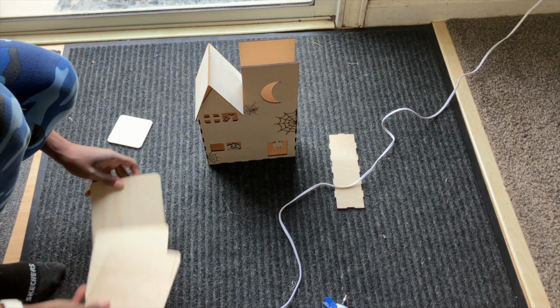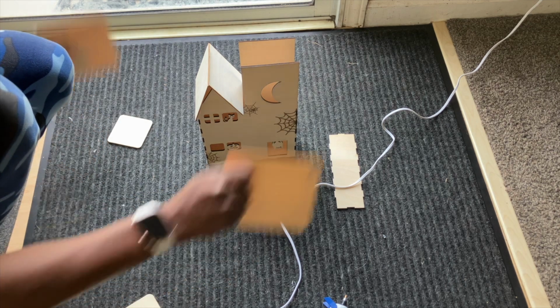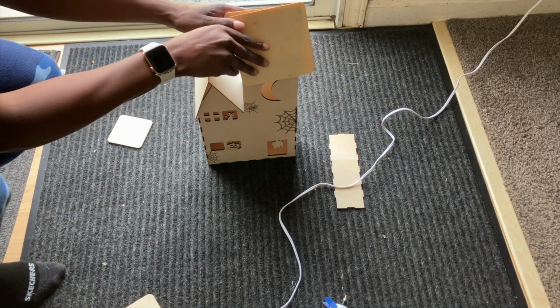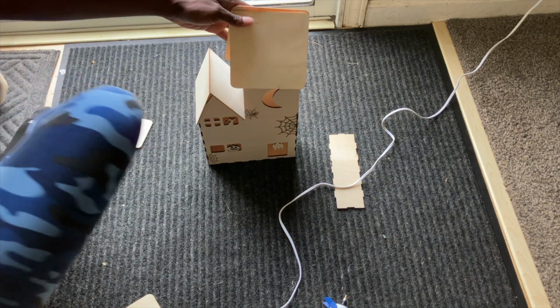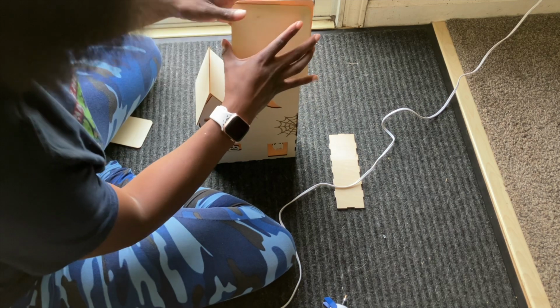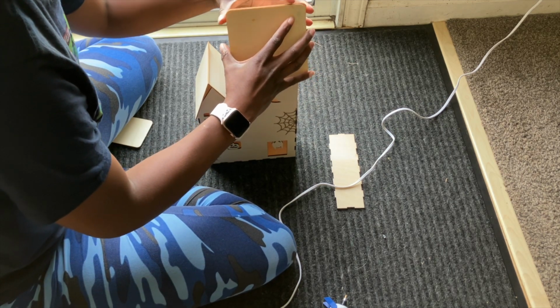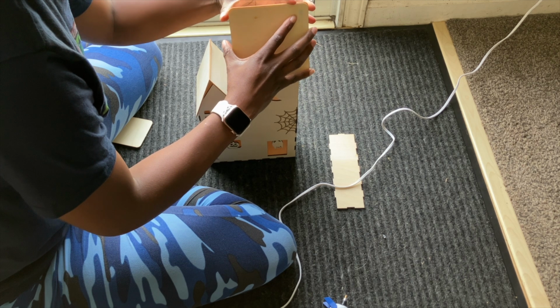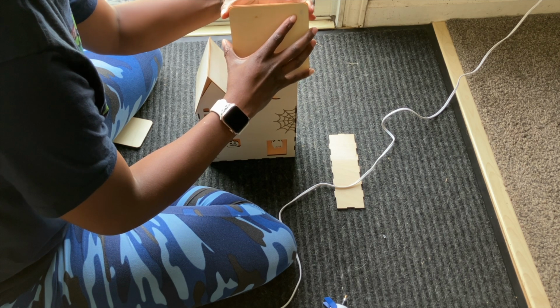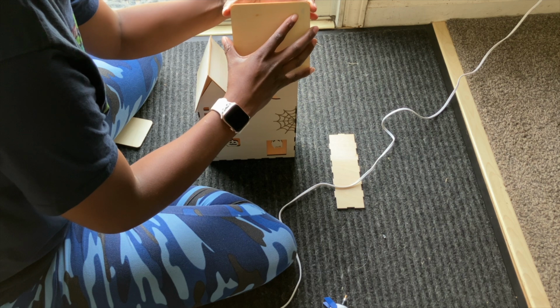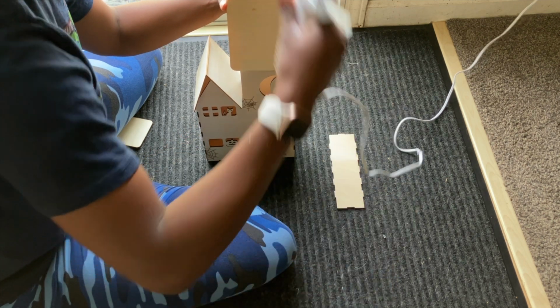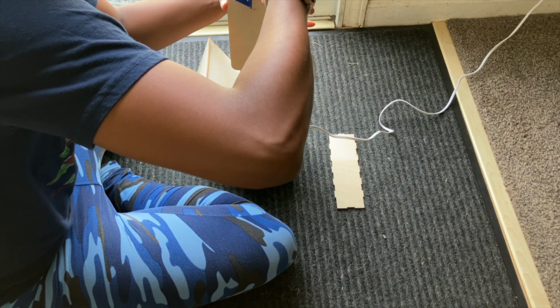And then for these, I'm going to use these bigger pieces and I'm going to put them like this. So I'm going to put it like that. First, I'm going to line up the top portions so that they're even. And I'm going to take the glue gun and I'm just going to glue this top part here.